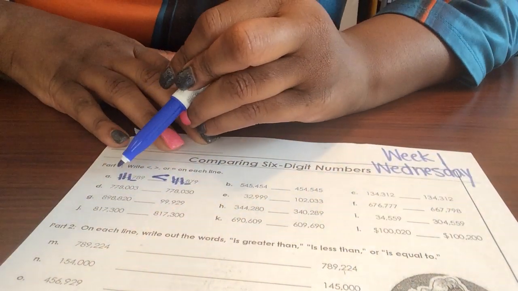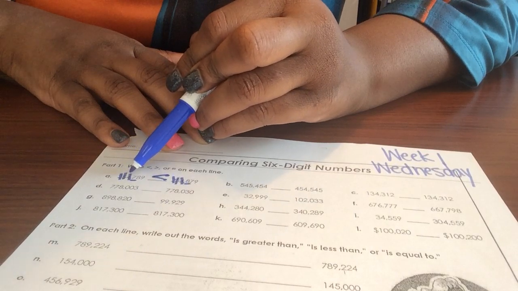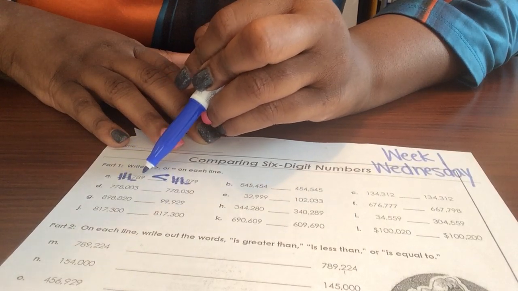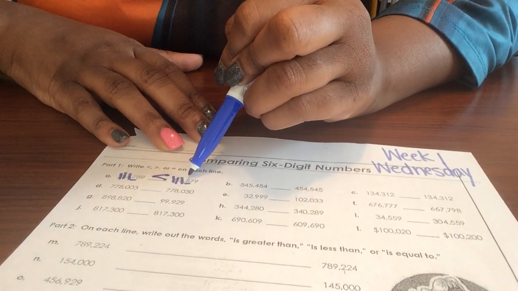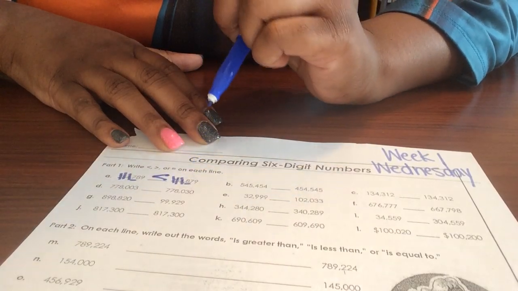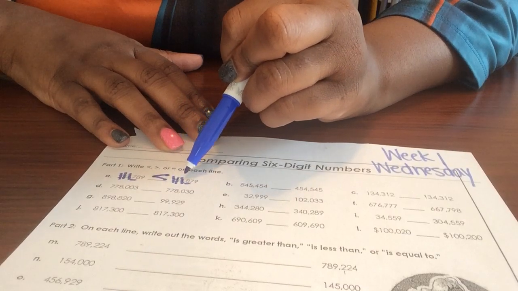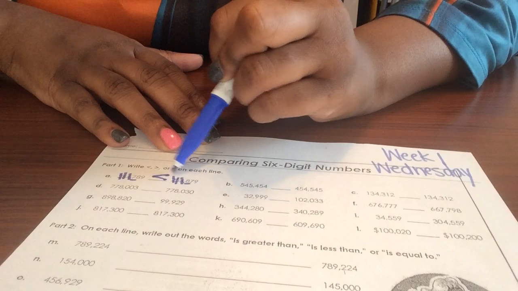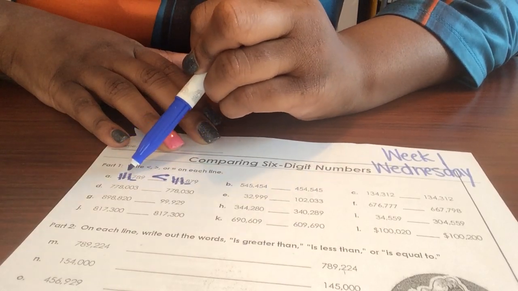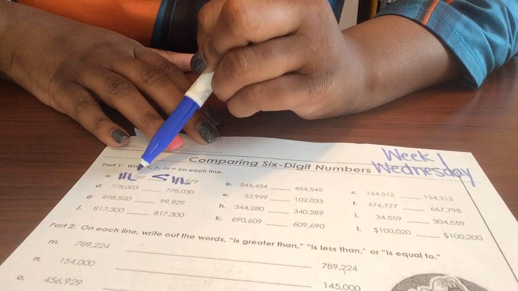So it reads 254,789 is less than 254,879, or 254,879 is greater than 254,789.